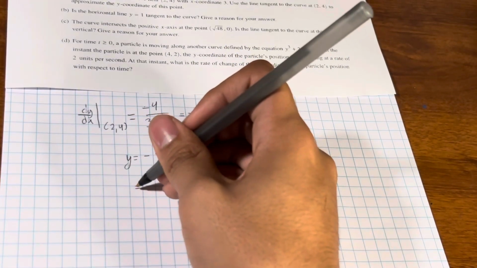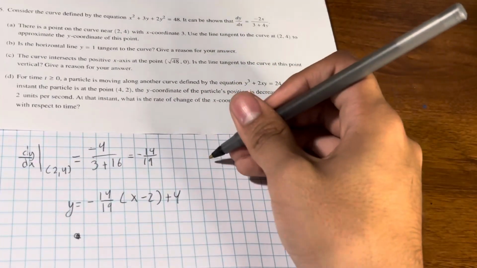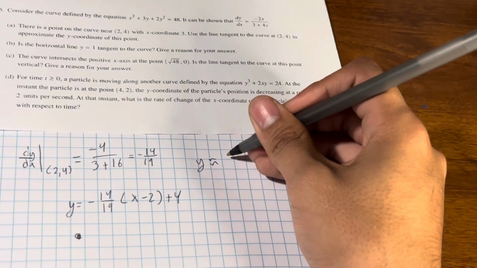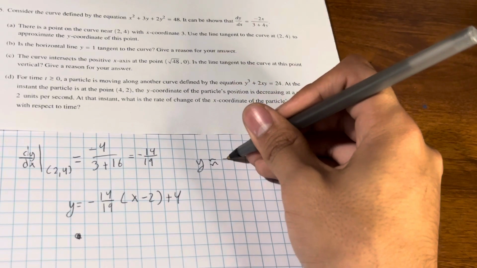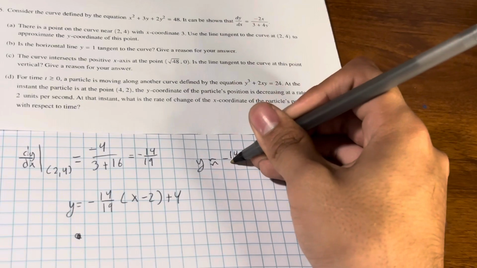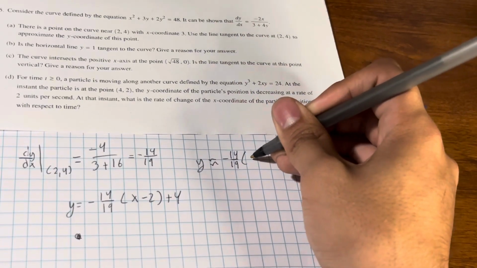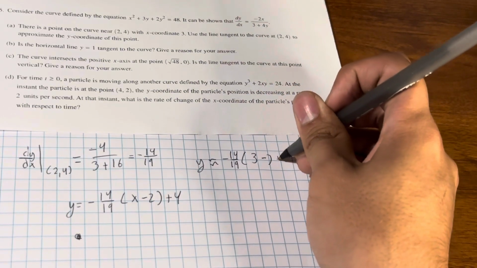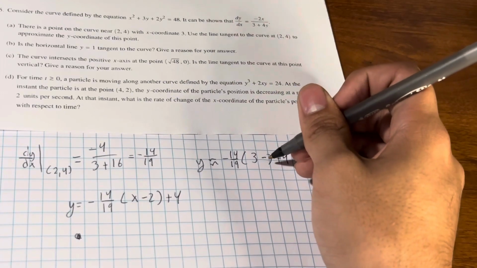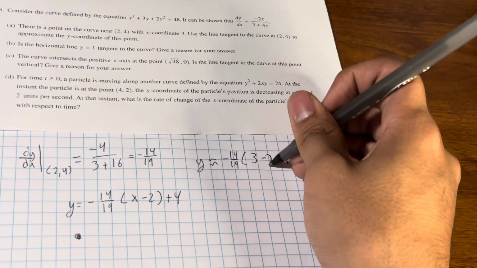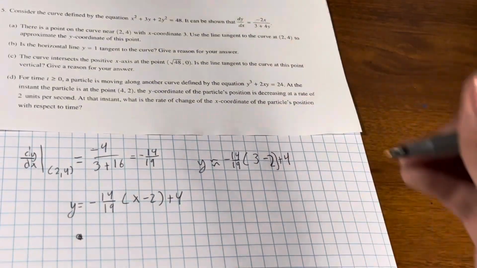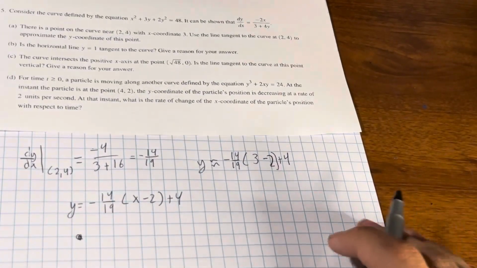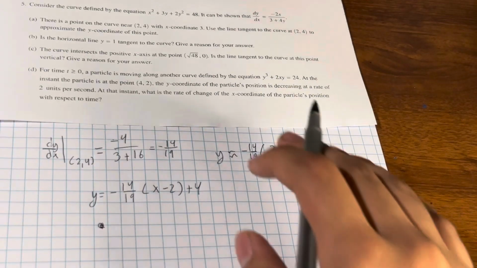No, you don't want to do that. So you're going to want to put something like here, squiggly line, y approximately equals, you want to input that 3 right there, and after this you don't want to touch it. We don't really have calculators. You can do it after, but just leave it like this. Whatever you do, just leave it like this. Okay. Alright, so that's part A done.